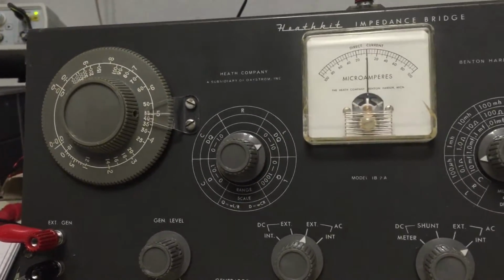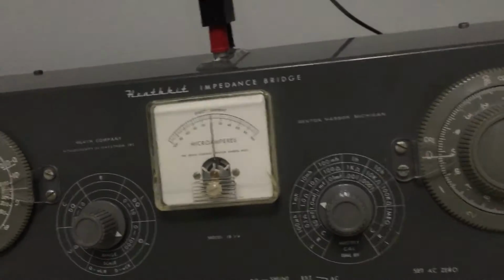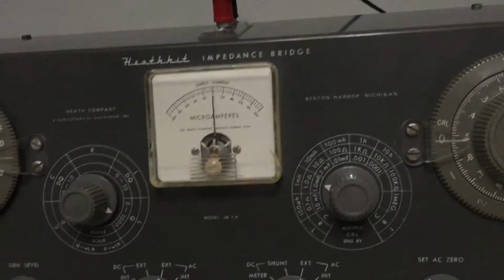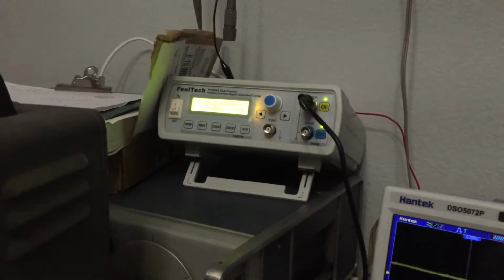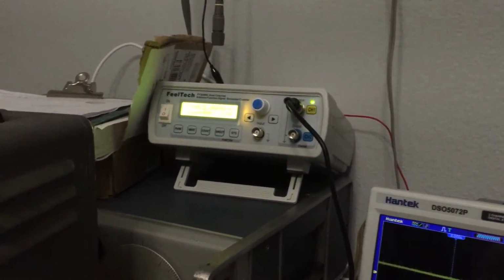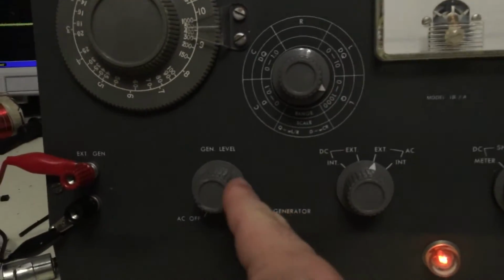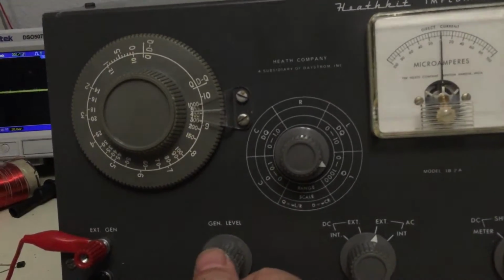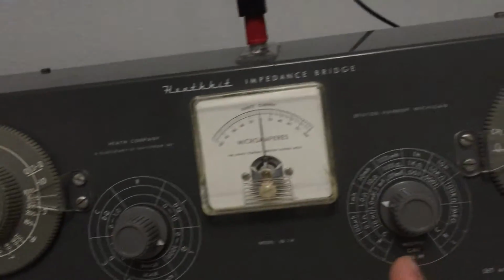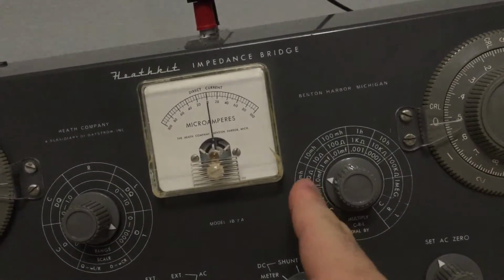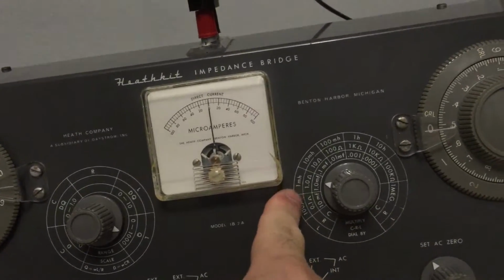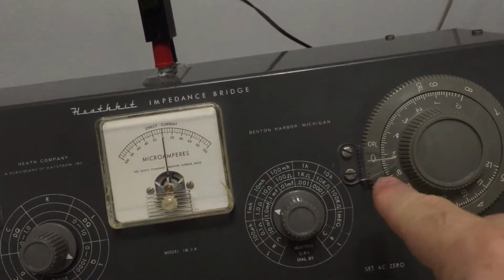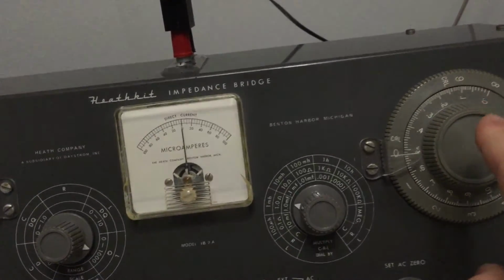We'll take a look. I spent quite a while trying to dial this one in. Eventually I realized that because I'm already using the maximum voltage that the signal generator can provide, I don't have that ability to turn up the generator level to increase the sensitivity. One of the things that I did first was switch it to 1 millihenry, and that allowed me to use 0 and give me a little bit more sweep on this knob for sensitivity.